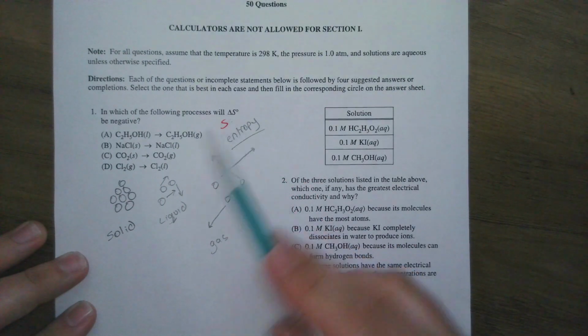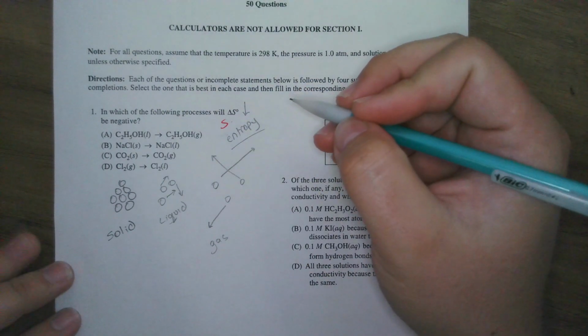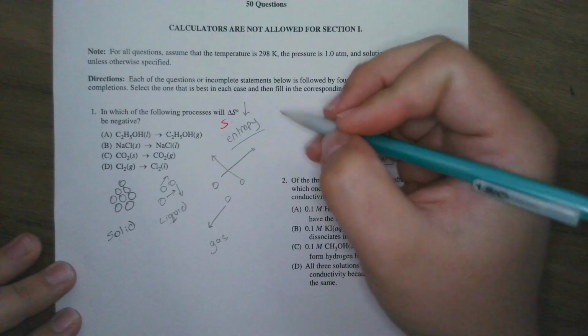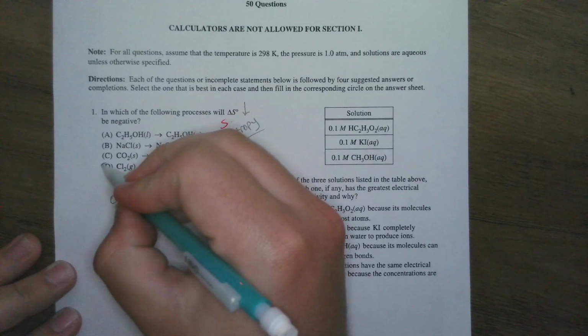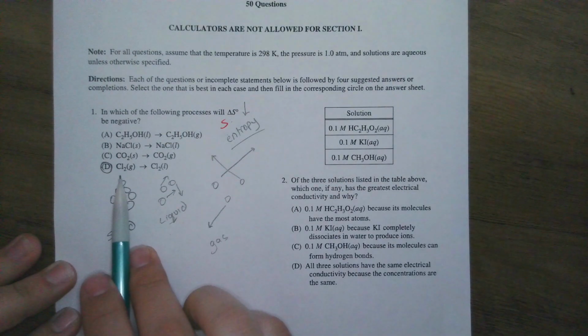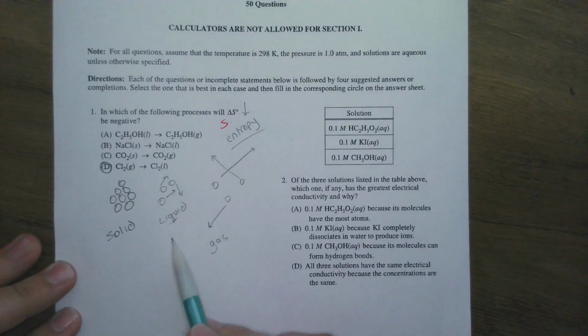So entropy being negative means entropy has to go down, meaning I'm getting something that has less entropy, which means I'm going from a gas to a liquid, or a liquid to a solid, or a gas to a solid. The answer here is D. Going from Cl2 gas to liquid makes it have lower entropy.